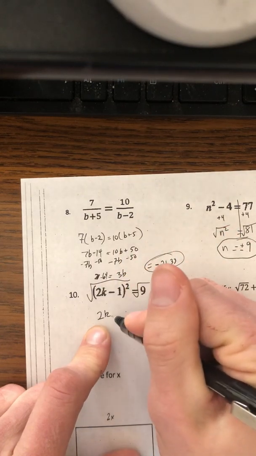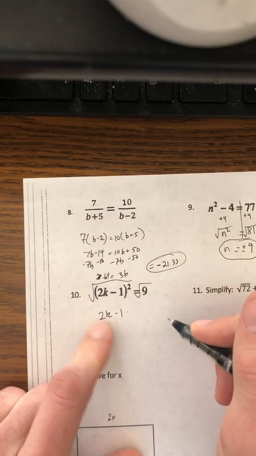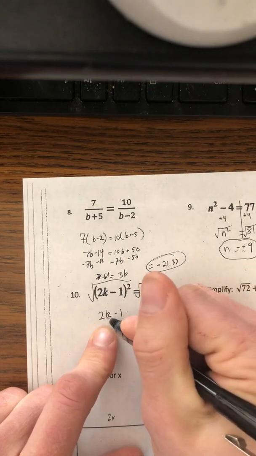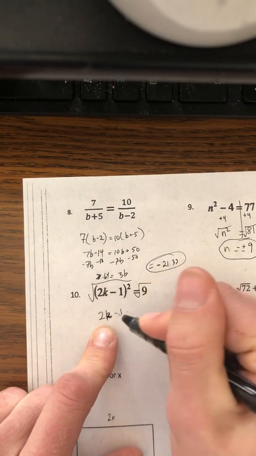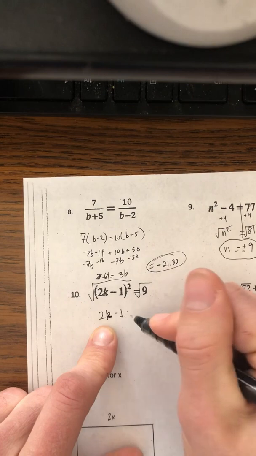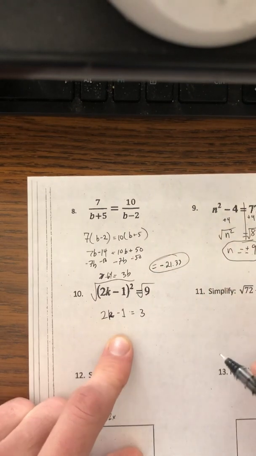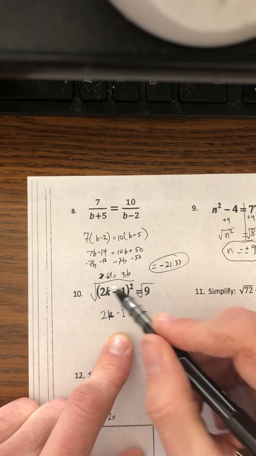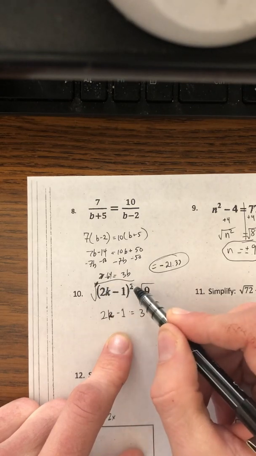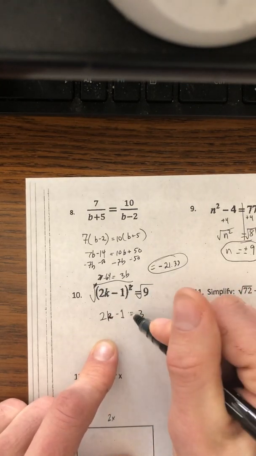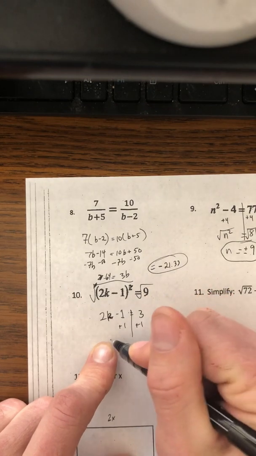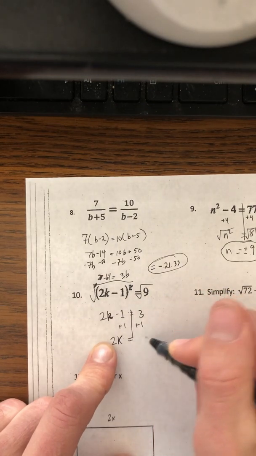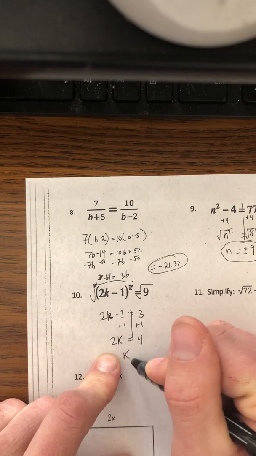So 2k minus 1. I know you guys are going to complain about my k's. I'm sorry. That's my Tennessee education. That's the way I grew up. This is 3. So square root both sides, and this cancels. Plus 1, 2k, there, I made it better for you. And k is equal to 2.